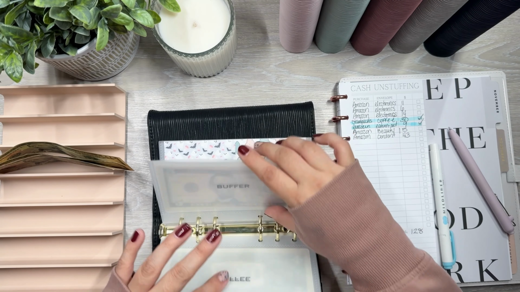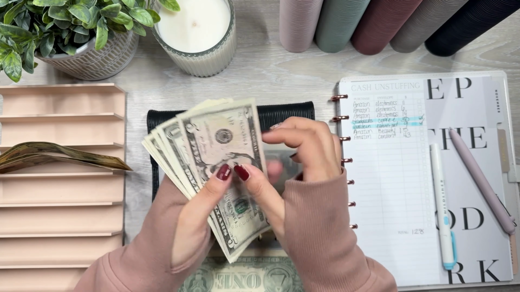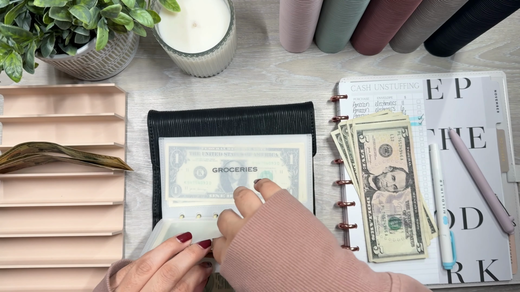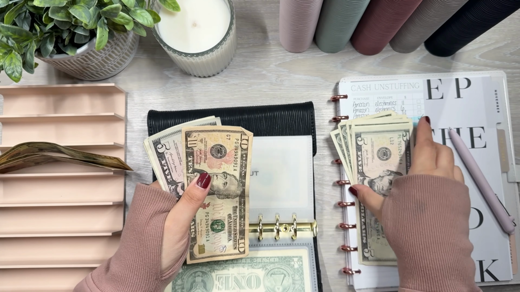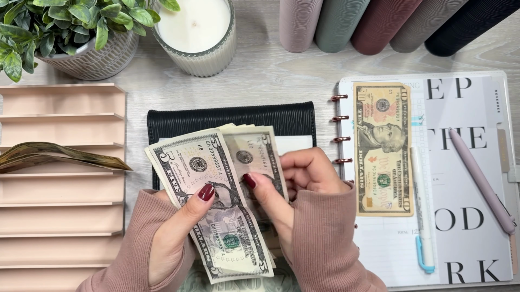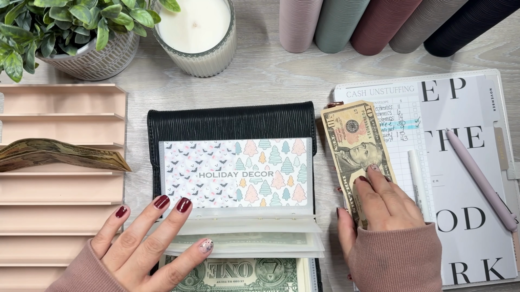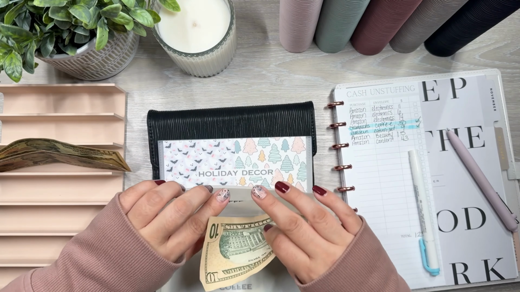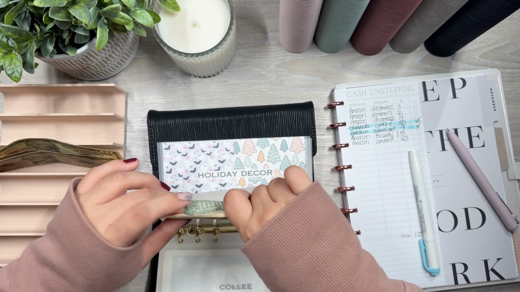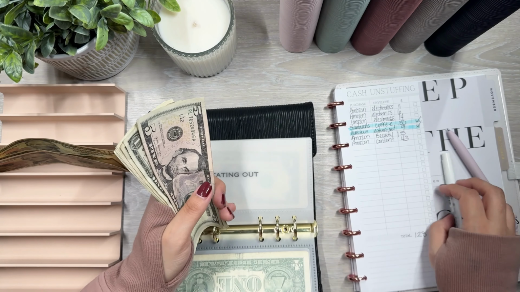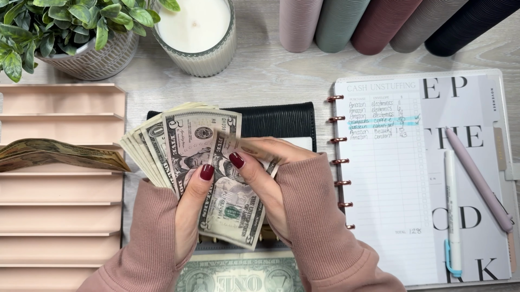I'm gonna go in buffer because I have 10 here. 5, 6, 7, 8, 9, 10. I can make myself change from this one, and then I should be good. Okay, so let me put this back in buffer. Sometimes I'll use buffer for this reason. I make myself change. Okay, so now I have $9.